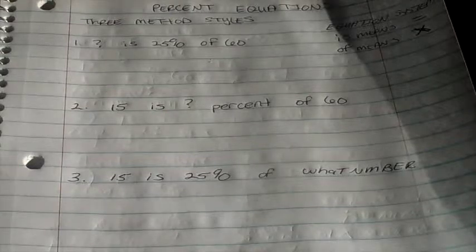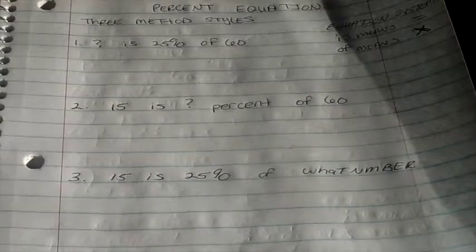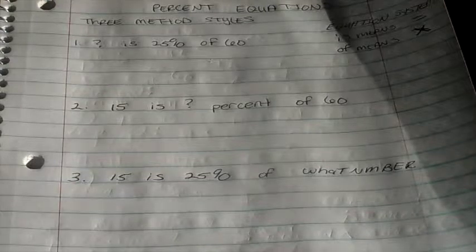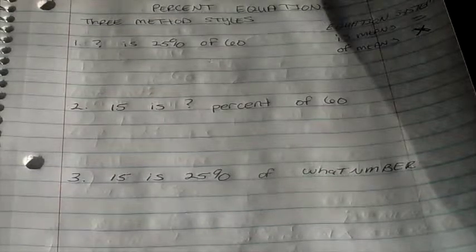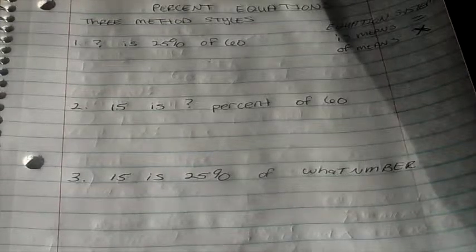The first one, you have: what is 25% of 60, 15 is what percent of 60, and 15 is 25% of what number. They all sound similar, but there are three different ways of doing them. One of them you just have to remember to convert back to percentages. So I'm going to show you the first one.